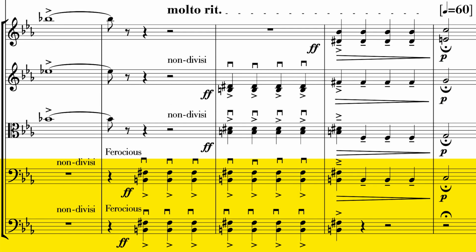Let's first look at the strings, focusing on the lower strings. So that was the cellos and the double basses.